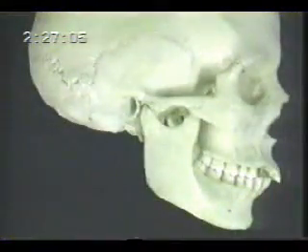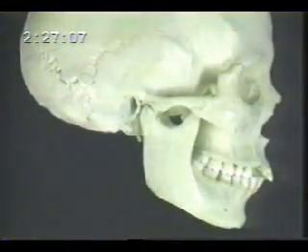Here in front is the opening for the auditory tube, which connects the tympanic cavity with the nasopharynx. We'll look at the auditory tube, then come back to the tympanic cavity. But first, let's look at a dry bone specimen to see where we've been and where we're going next.